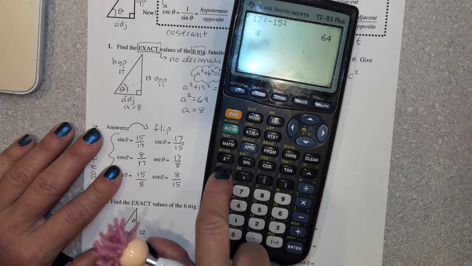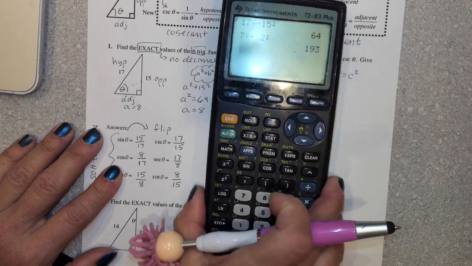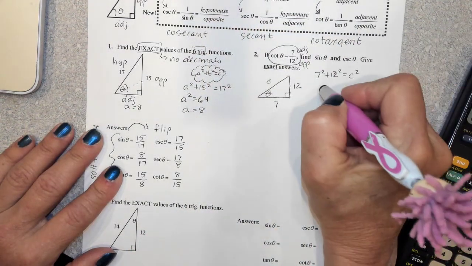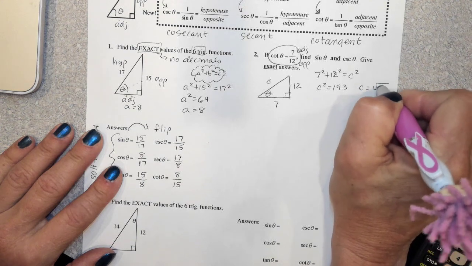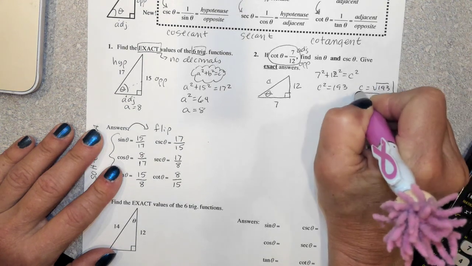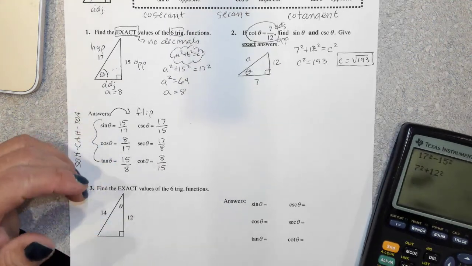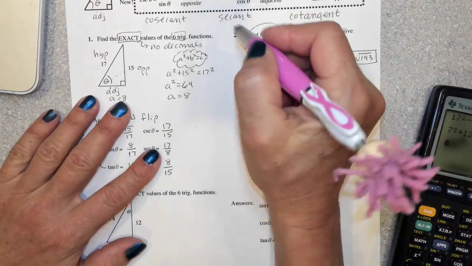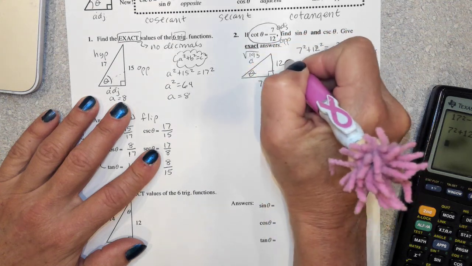So if I have 7 squared plus 12 squared, I have 193, which is not a pretty number, because if c squared is 193, then c is the square root of 193, which is unfortunate because that doesn't contain any perfect squares, and so that's just the number I'm going to have to use on my hypotenuse side. So that's going to make things a little bit messier.